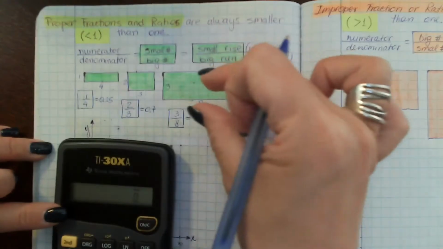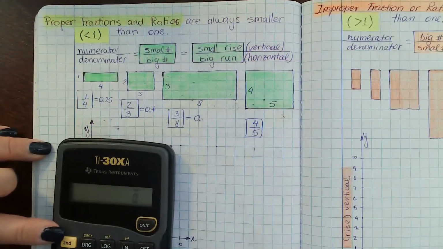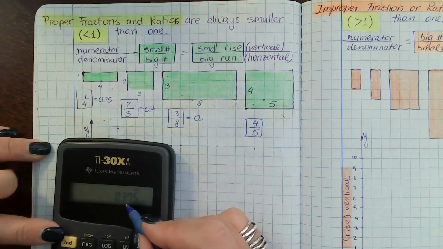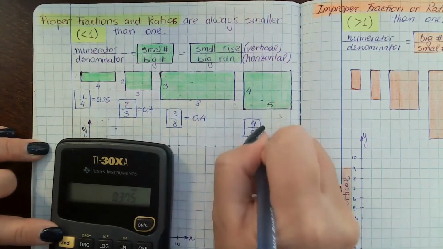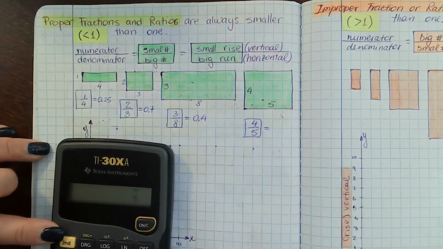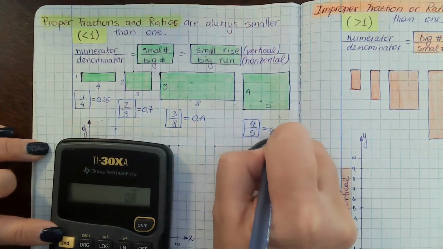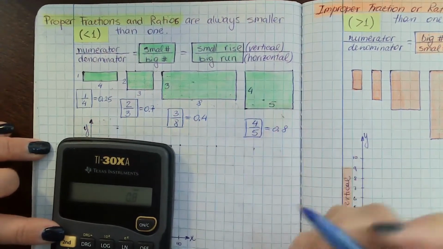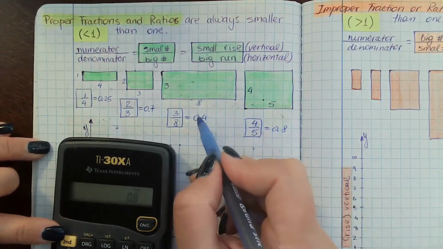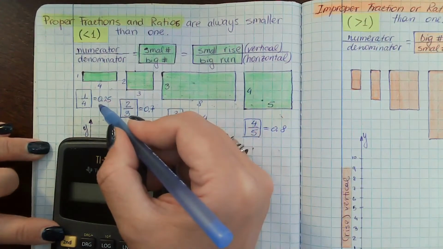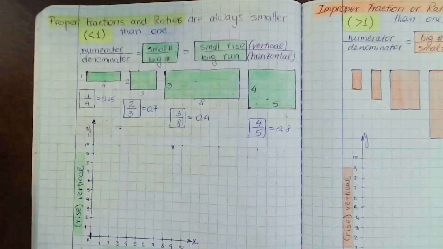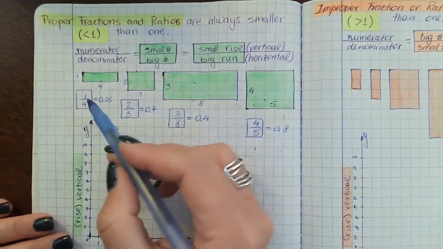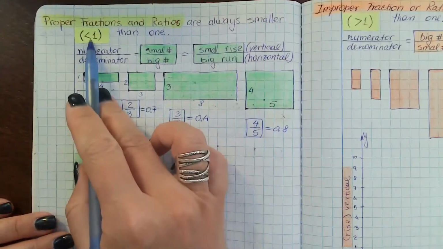And you see how all the rectangles are kind of squished? So 3/8. 3 divided by 8 is 0.3 with a 7 after. We'll round it up to 0.4. And then 4/5. 4 divided by 5 is 0.8. So 0.8, 0.4, 0.7, 0.25, our quarter. So all the proper fractions are less than 1. That's what it means here.